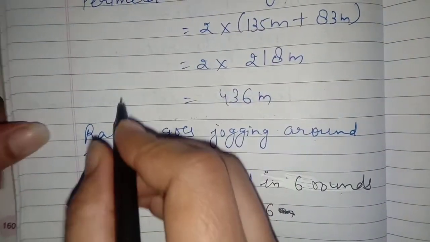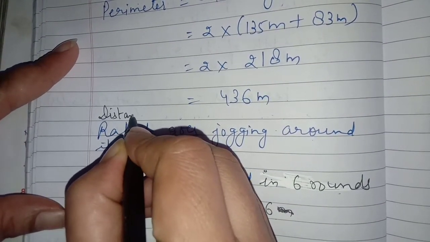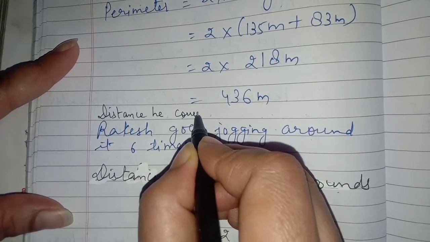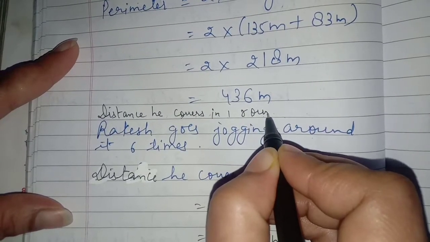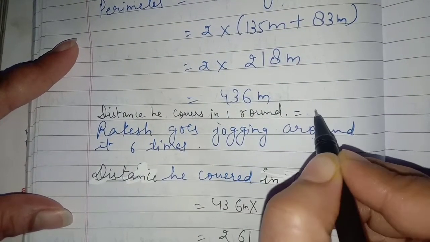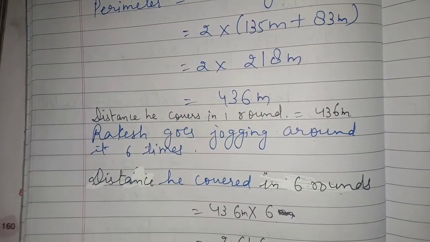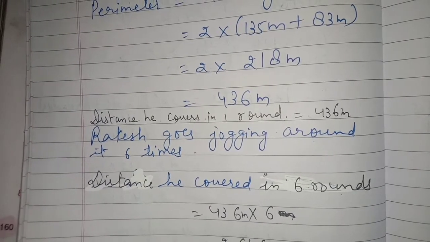So this is the distance which he covers in 6 rounds. So what we can write? Distance he covers in one round, that is 436 meter. So this is the final distance that he covers in 6 rounds.